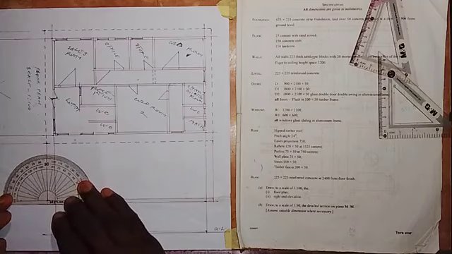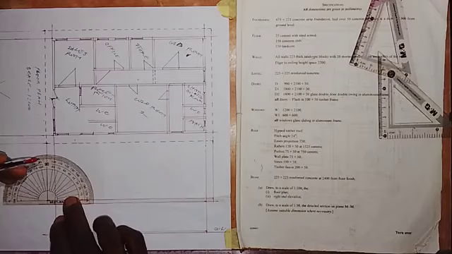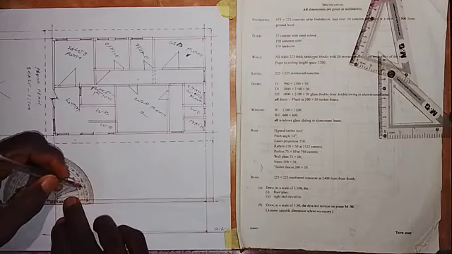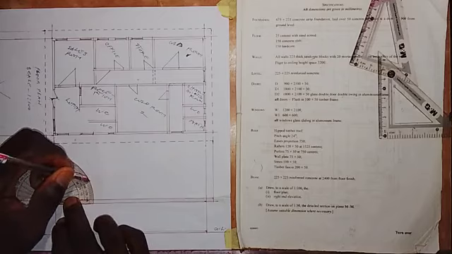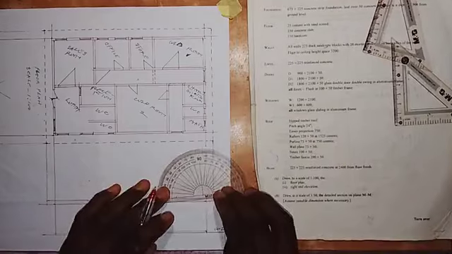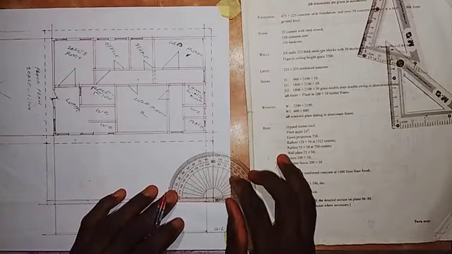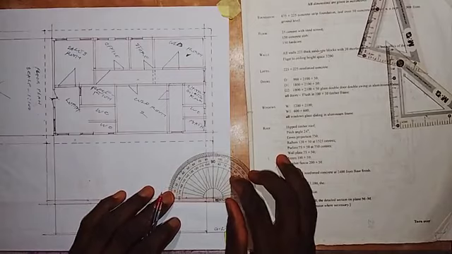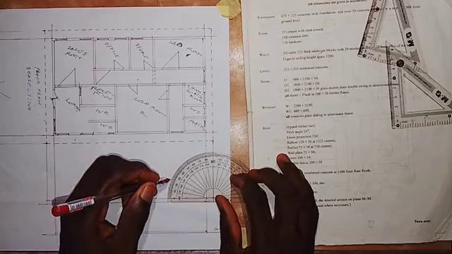So we set the protractor at this point and we take an angle of 24, so 24 degrees. So put a dot here like this, and then I will come to this side and do the same thing. Setting it at this point, I'll take 24 degrees. So this is 24 degrees here.